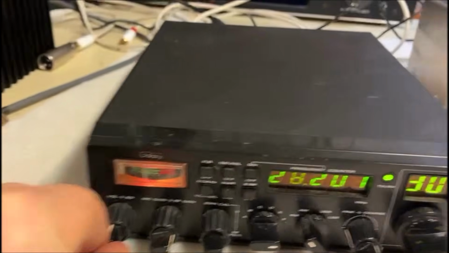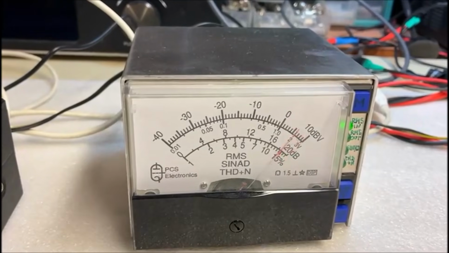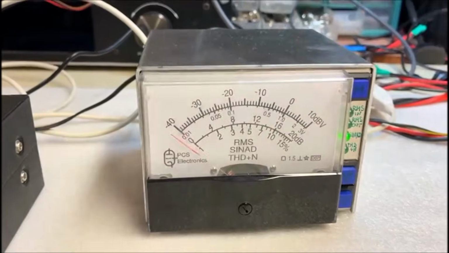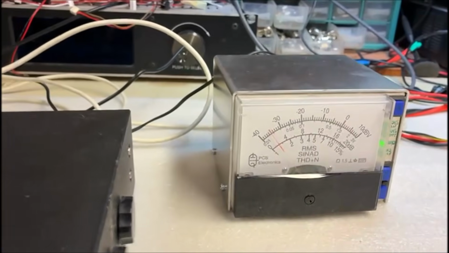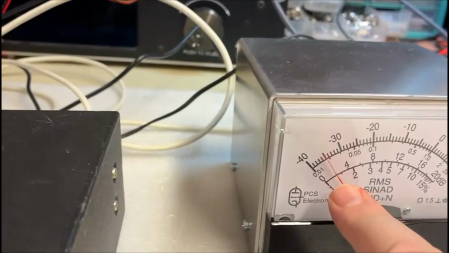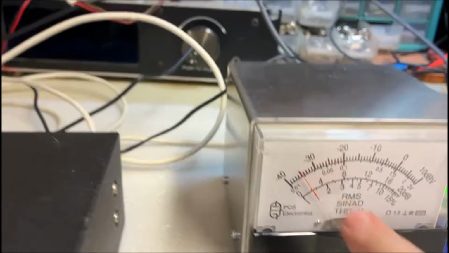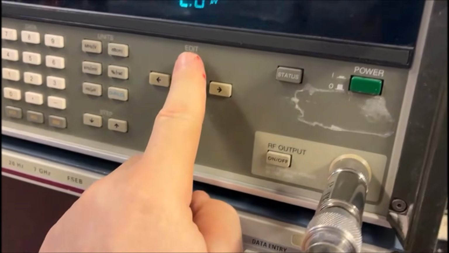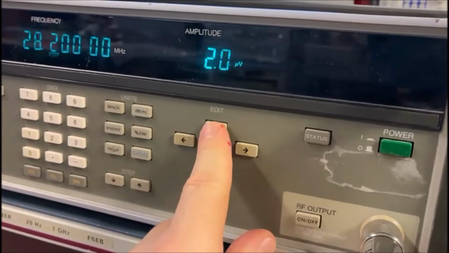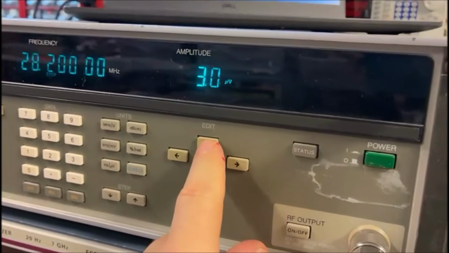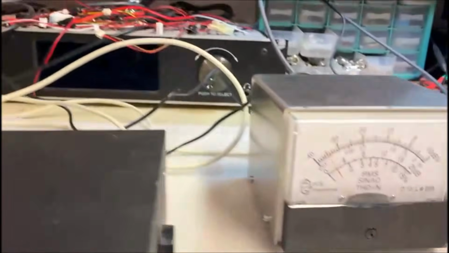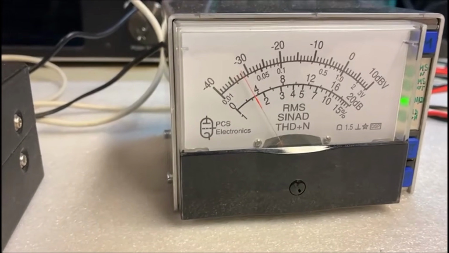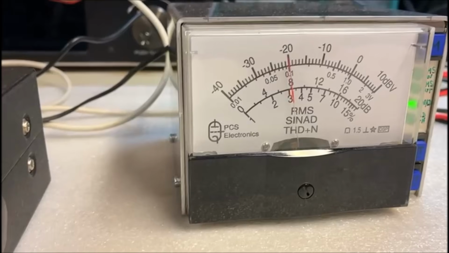We'll increase the volume, not too high, not like this. It's like this. Let's switch to the SINAD meter mode, and we already see a SINAD of about 1 decibel here. So we will need to increase the amplitude of the RF signal. Okay, we're increasing the amplitude until we reach the value of 12 decibels.